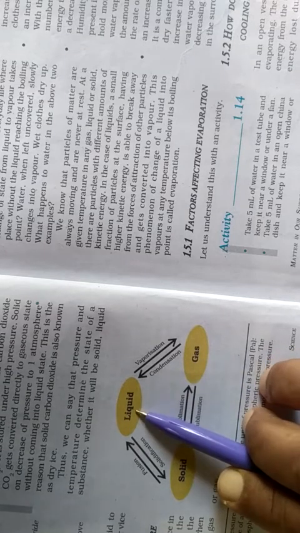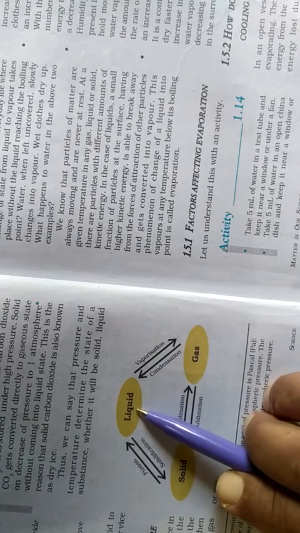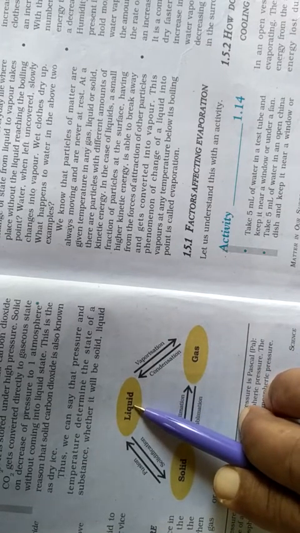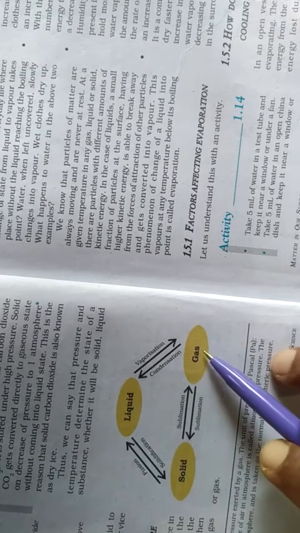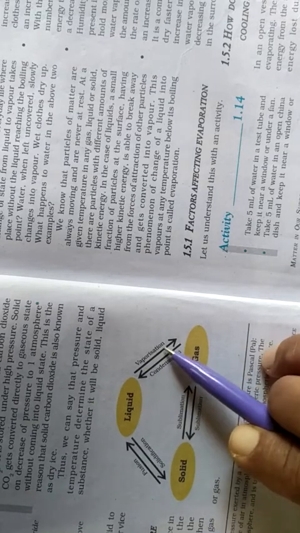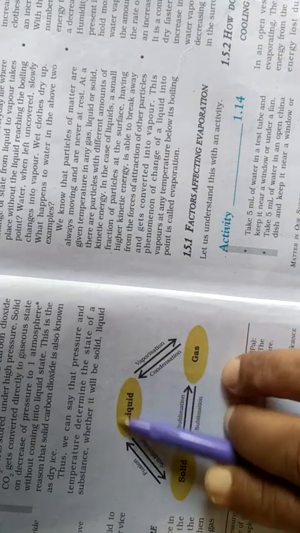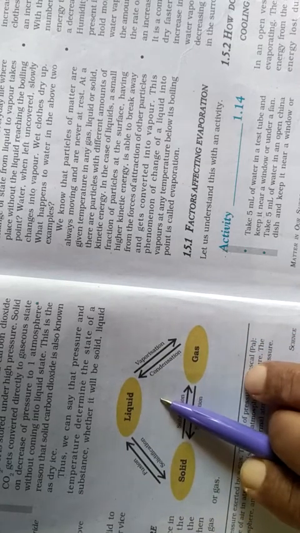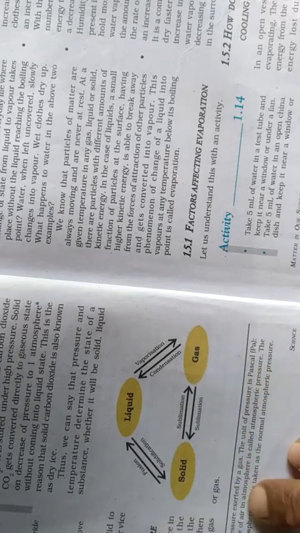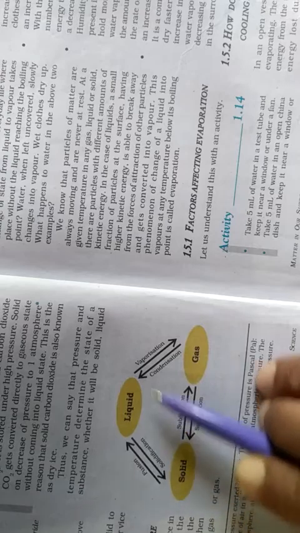Correct? And in the reverse process, when liquid is converted into gaseous state, the process is called vaporization. Correct? In the same way, by this diagram, it becomes very clear that change of pressure can change the state of the matter. Correct? Now, the next topic is evaporation.